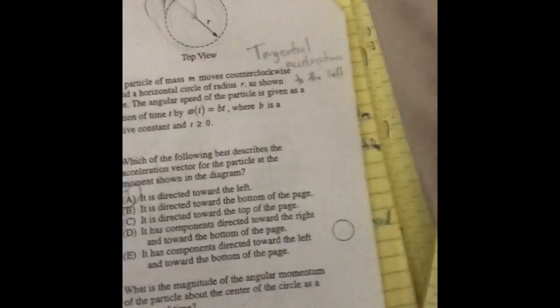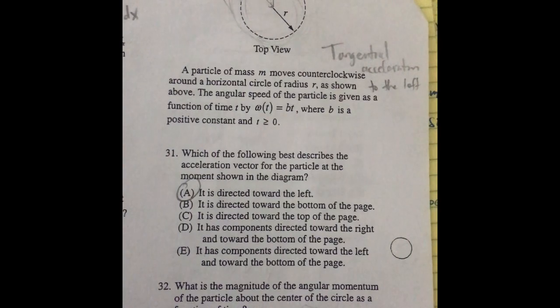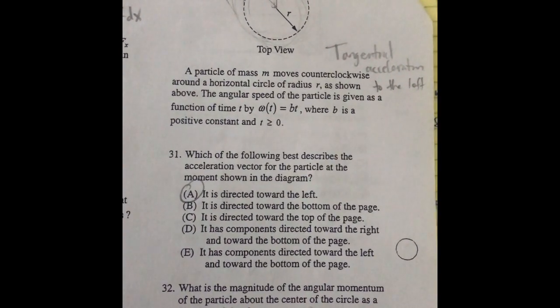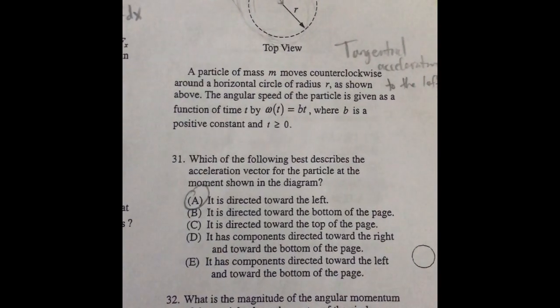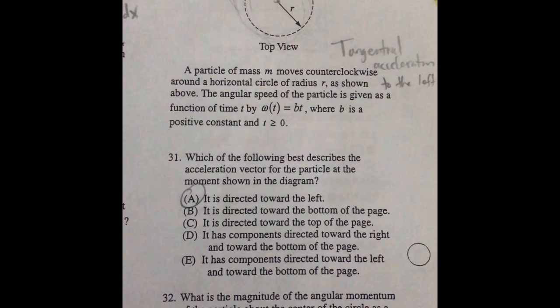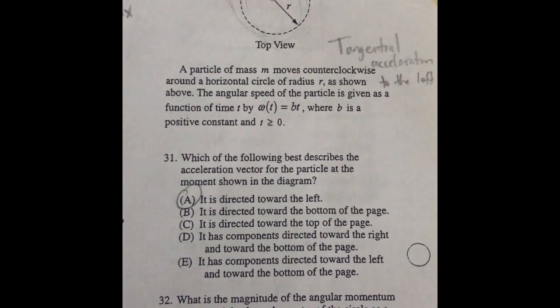So what we're going to do next is go straight to the example. So here it is, problem 31. It's a two-part problem, but we're just doing the first part. A particle of mass m moves counterclockwise around a horizontal circle of radius r, as shown above. The angular speed of the particle is given as a function of time t by omega of t equals bt, where b is a positive constant and t is greater than or equal to 0. So they talk about angular speed here being constant, just remember that.